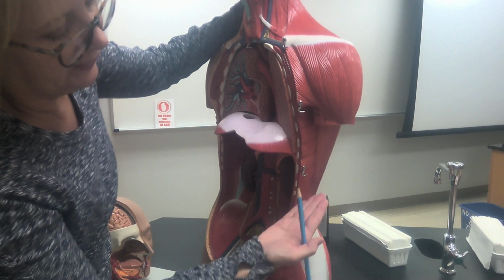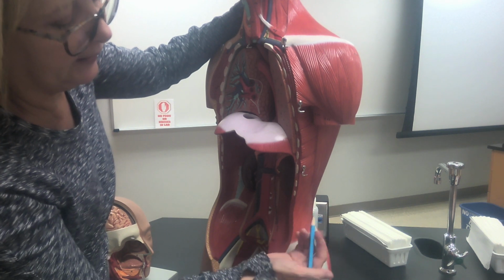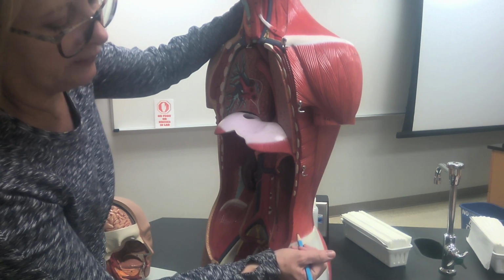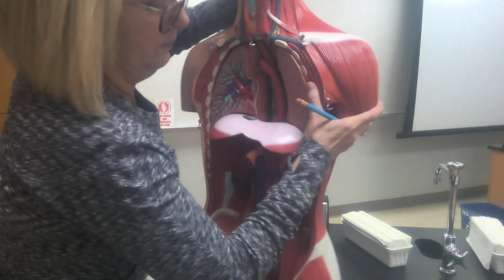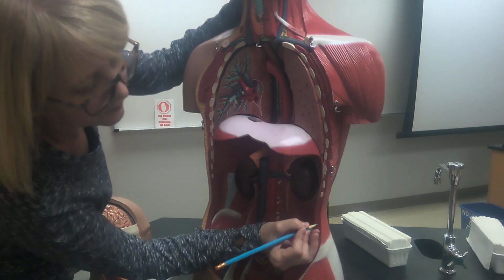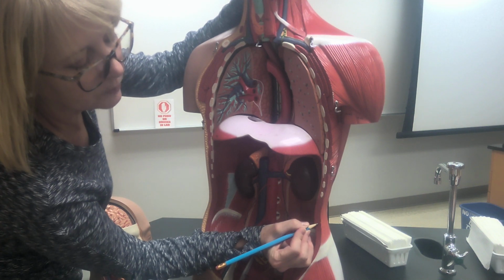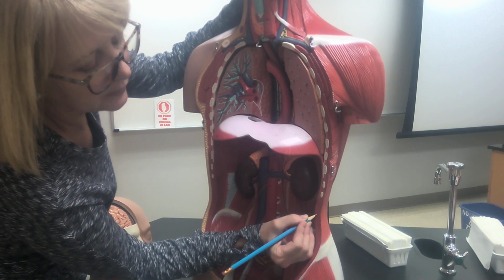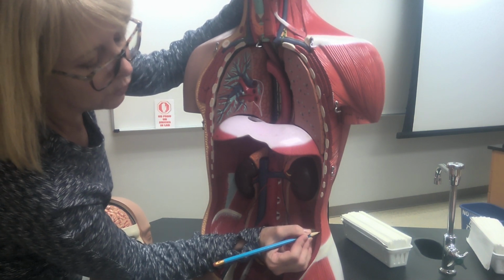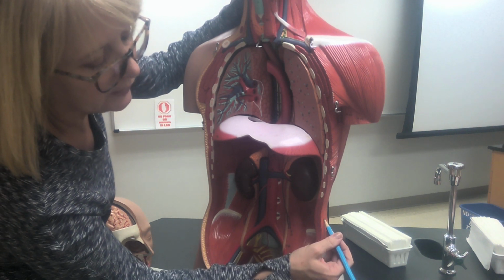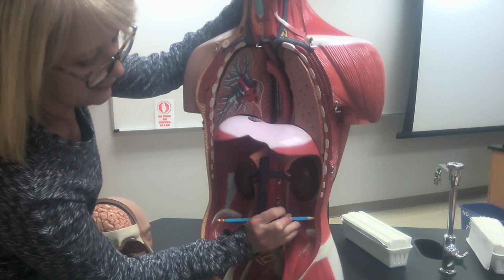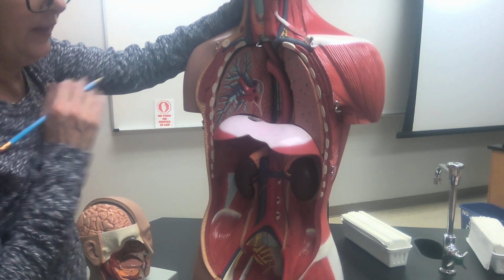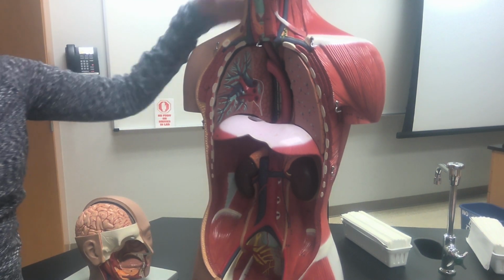Those fibers are running at an angle, so that's why it's called oblique. It's the external oblique because it's on the outside. But then sandwiched in between the two, right there, is the internal oblique muscle. You can kind of see where the model has provided divisions for us. So external oblique, internal oblique, transverse abdominis. Okay, and that's going to get it for the muscles on this model.